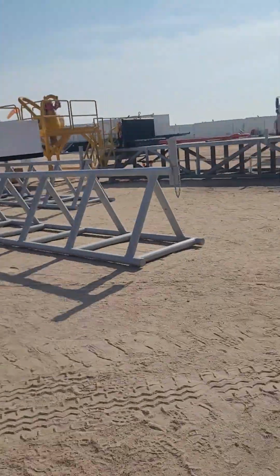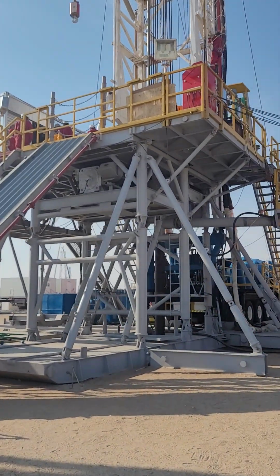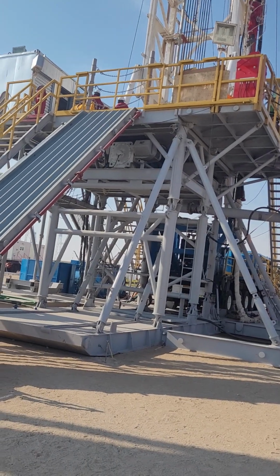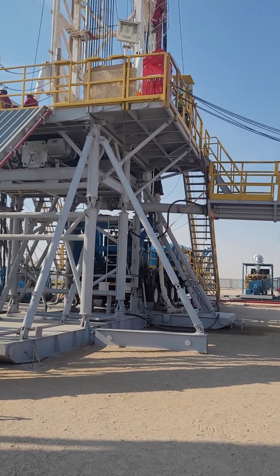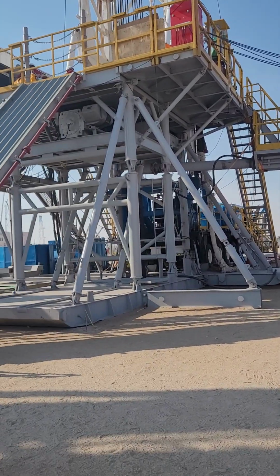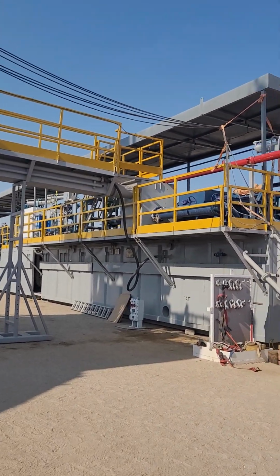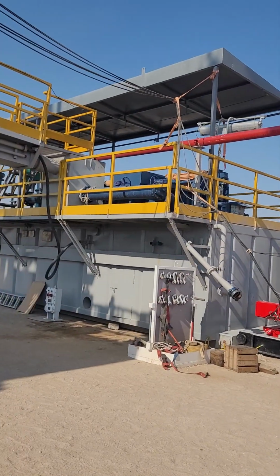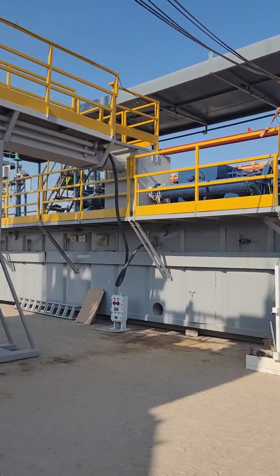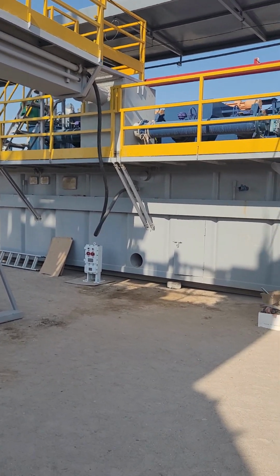Here, let us go. This is the substructure, this one. And above it, what do we have? Above the substructure, we have the rig floor. And this is the manifold. Here we have the manifold, this one, to the tanks. Either to the choke manifold, to here, or to the trip tank, or if you want to do a flow check, or to the bosom belly. This one we call the bosom belly.